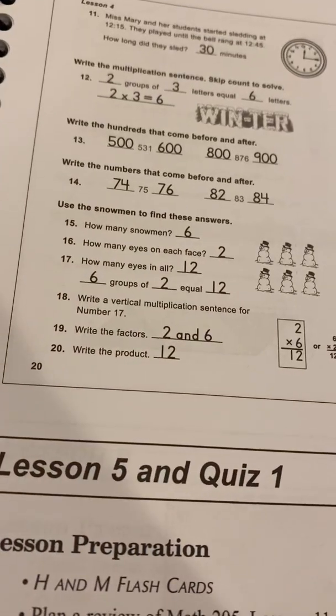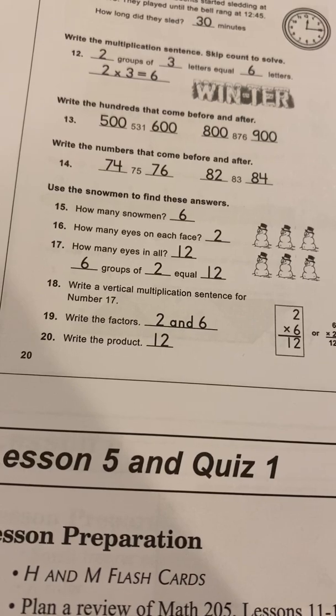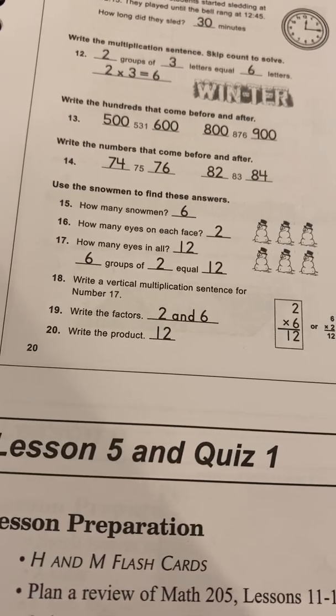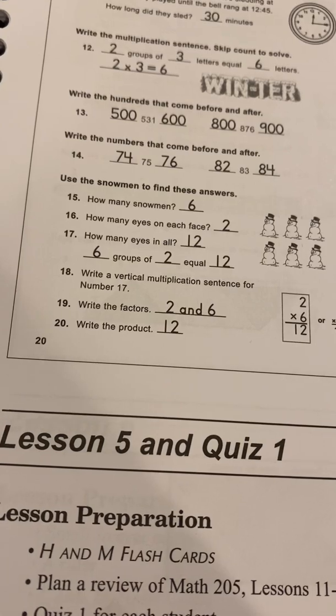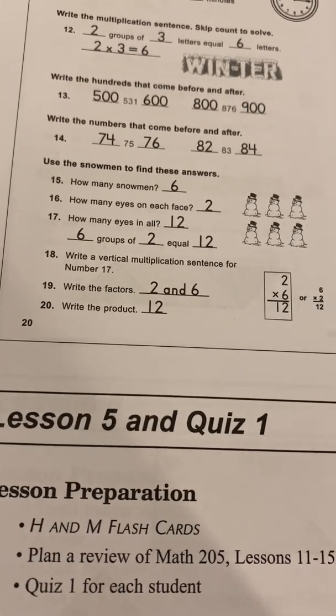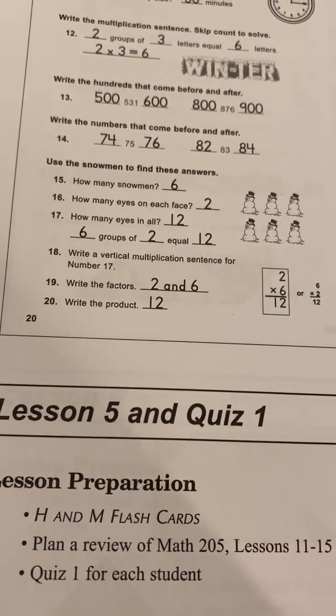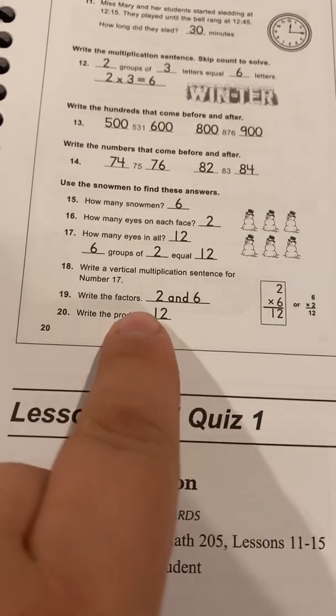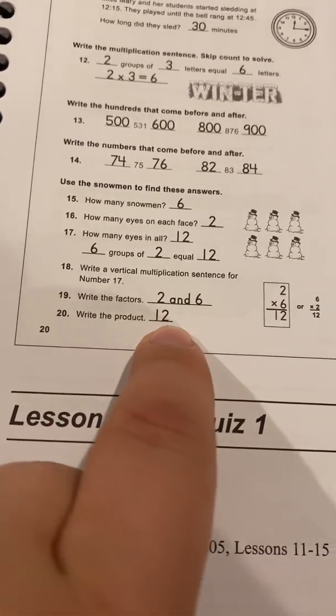And you use the snowman to find the following answers. How many snowmen are there? How many eyes on each face? How many eyes in all? That's 6 groups of how many eyes equals how many total eyes. Write a vertical multiplication sentence for number 17. That just means up and down. Then write the 2 factors. Write the product.